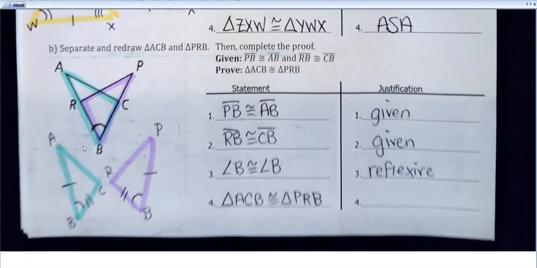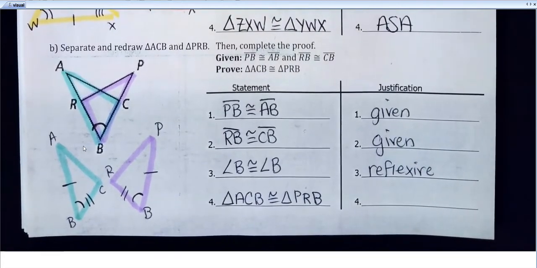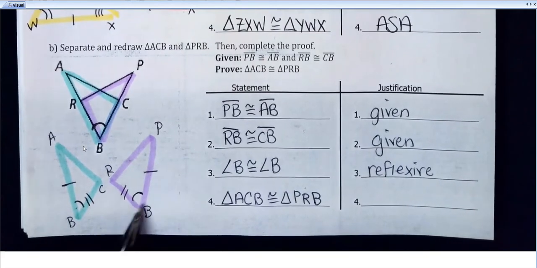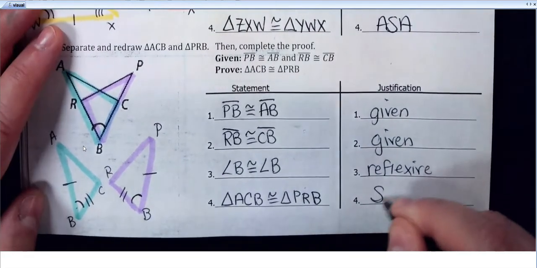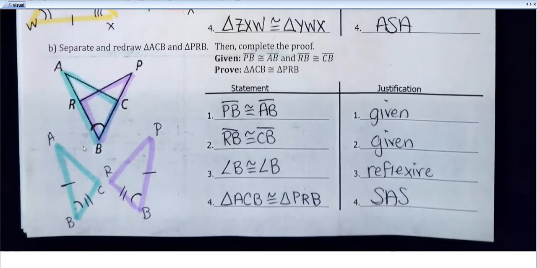Now, who can raise your hand and tell me which one of our reasons we would use for why these are congruent? Perfect. Side angle side. You got a side, angle in the middle, side. So SAS to abbreviate that. Is anybody having a question?